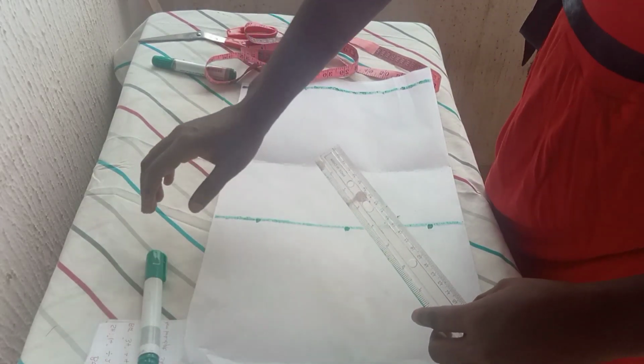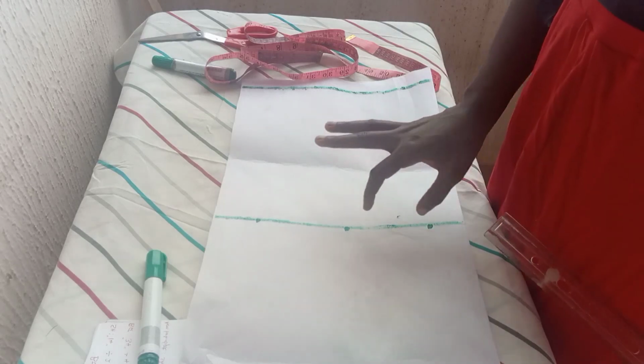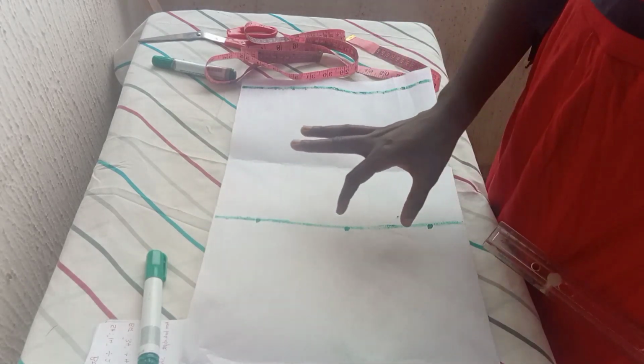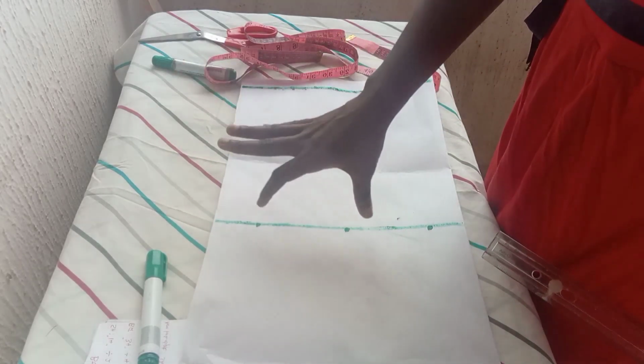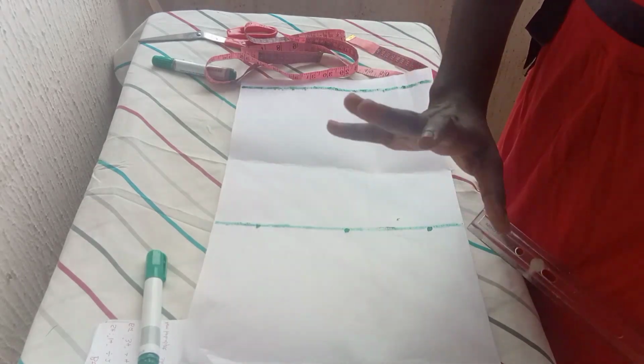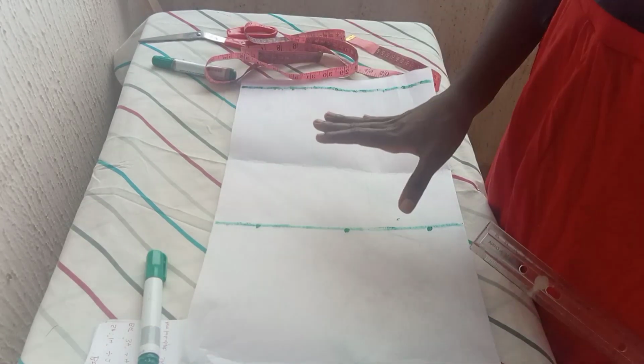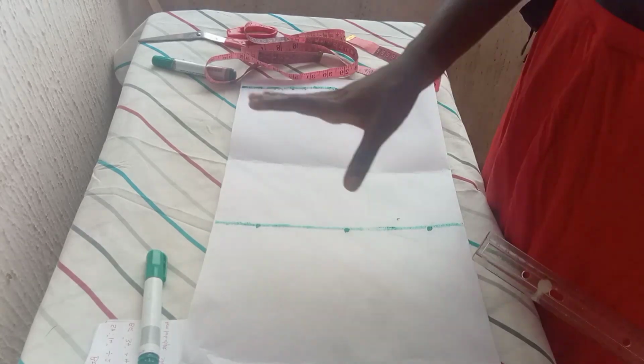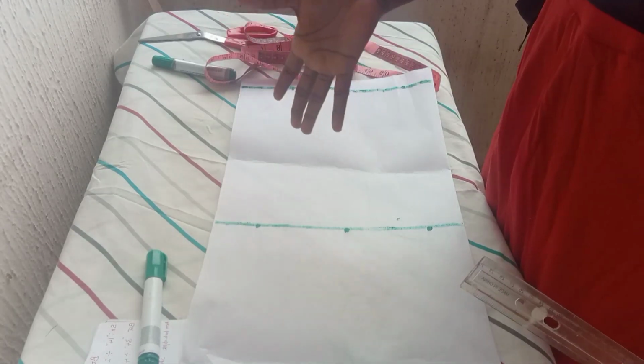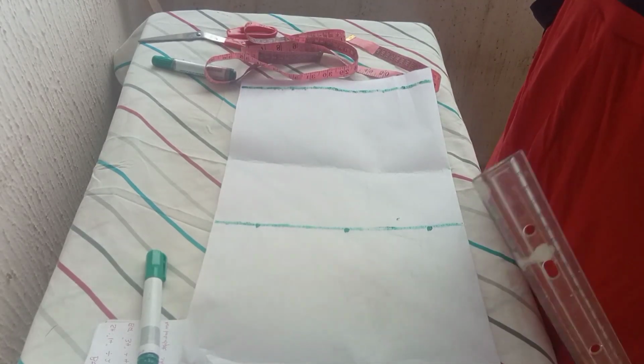What is your waistline? Your waistline, your waist point. So from your bust line, you are going to add 7 inches. Whatever is your bust line, add 7 inches to it. It's also standard. 7 inches for slim ladies, 8 inches for ladies with wider hips or ladies who are fat.